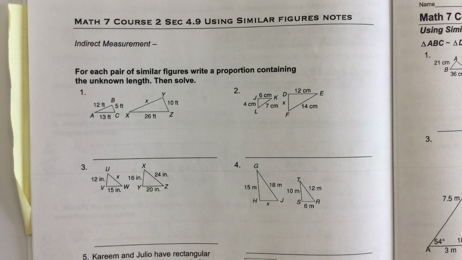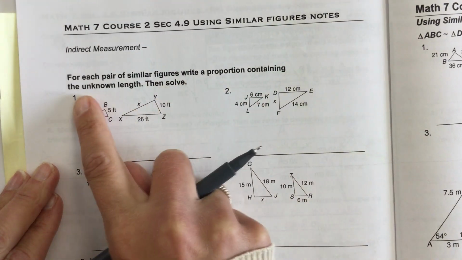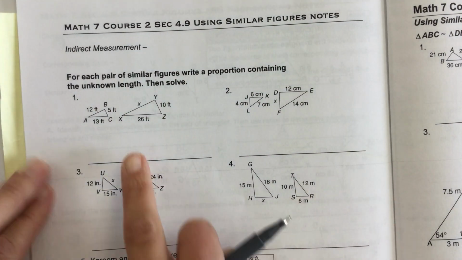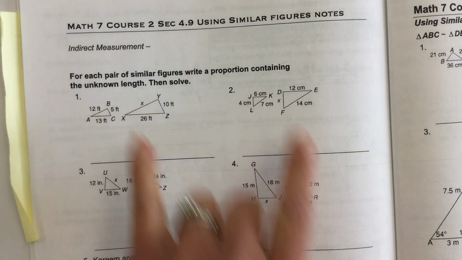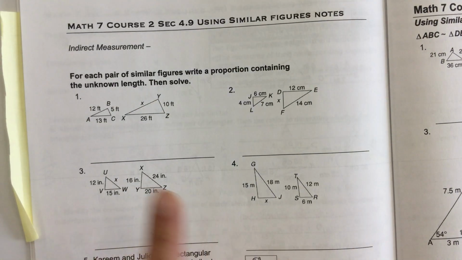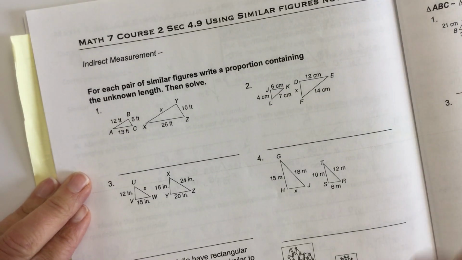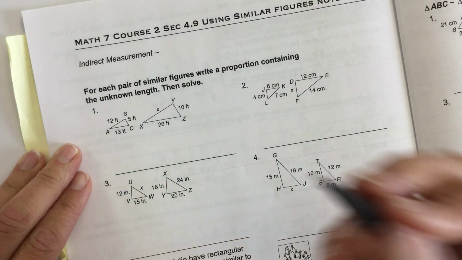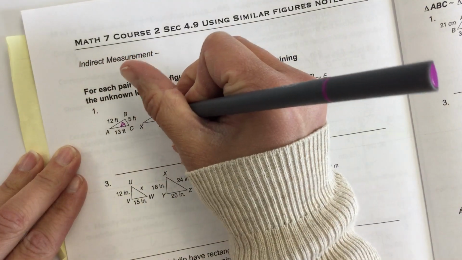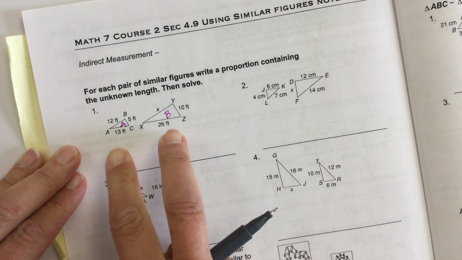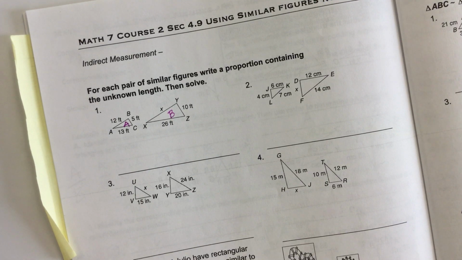a missing dimension. Okay. So it says, for each pair of similar figures, write a proportion containing the unknown length and then solve. All of these triangle pairs are oriented in the correct direction, so we are going to assume that they are similar because that's what they're asking us to do. I have a couple of tricks when we set up proportions. First off, sometimes I like to label, like this is triangle A, this is triangle B. And then when I set up my proportion, we are going to be looking for the unknown, so I'm going to be looking for x.